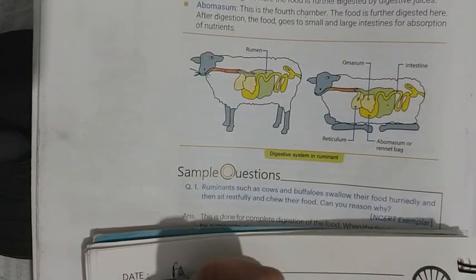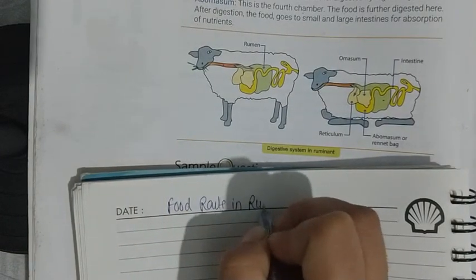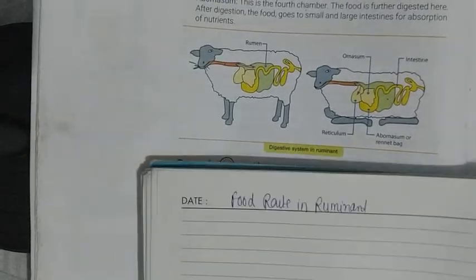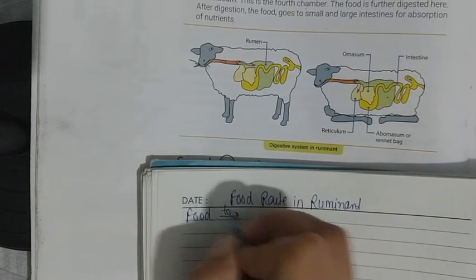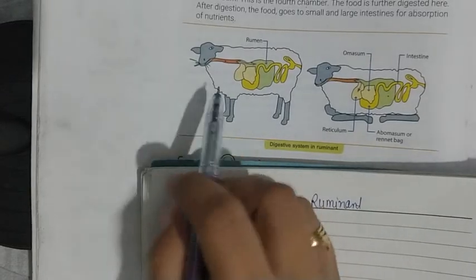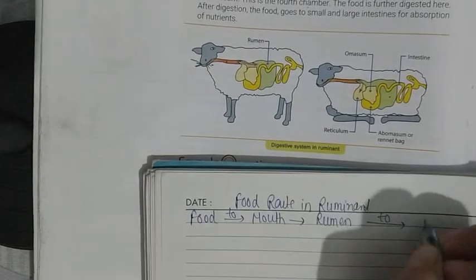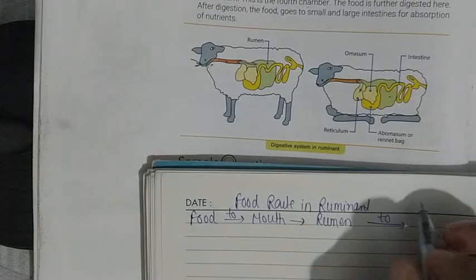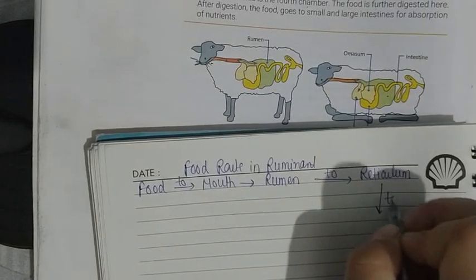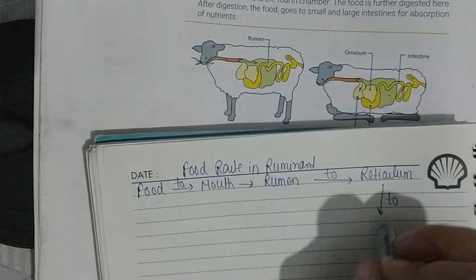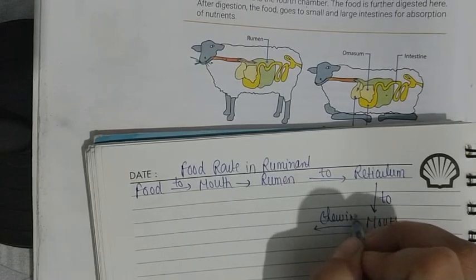Next is food route in ruminant. Food to mouth. Mouth to rumen. Rumen to reticulum. Reticulum to mouth. In mouth, chewing.